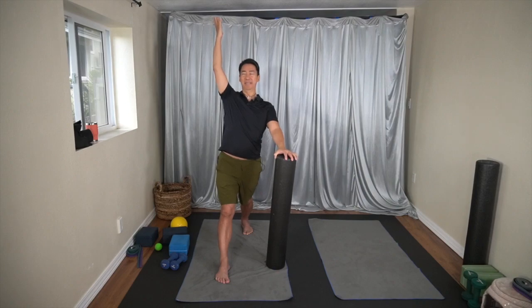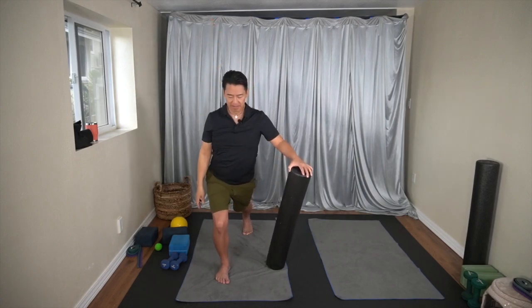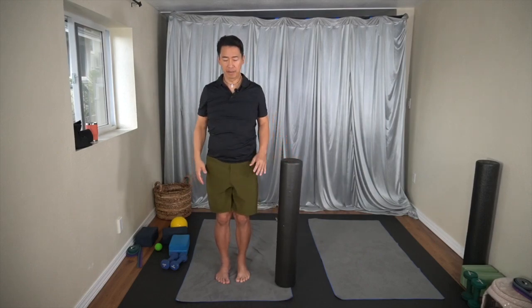Abs are nice and tight. Lean back. And good. Come back onto 2 feet. See what it feels like to be on 2 feet. Feel what it feels like to have stretched the muscles we've stretched. Feel for balance and symmetry. Abs are nice and tight. You're sucking your tummy. We're going to do a simple hip circle.